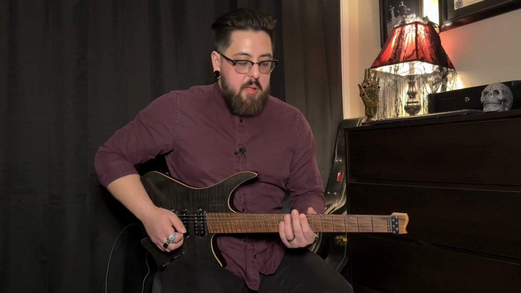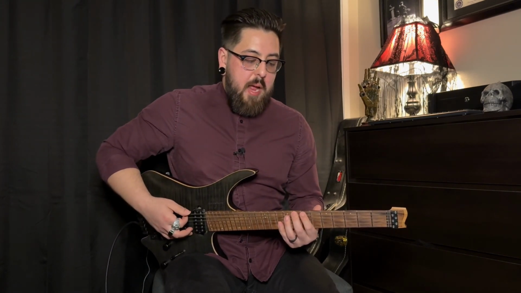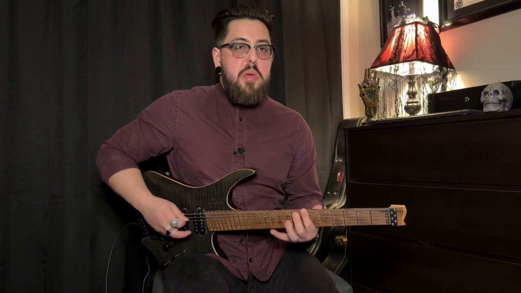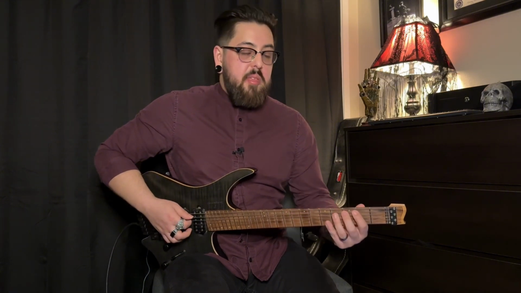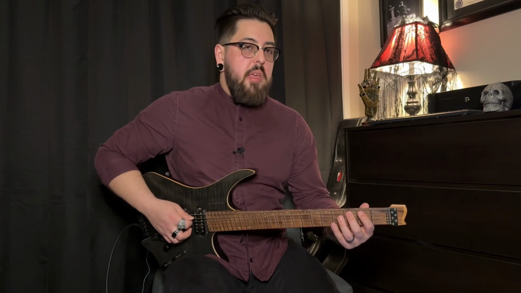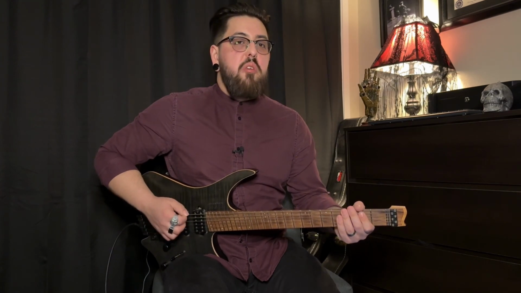Second time around, I play everything the exact same way that I did the first time, except for the last measure of that E minor chord. The first time, I'd play C and B on the 8th and 7th frets of the 6th string, and the second time I play it on the 3rd and 2nd frets of the 5th string.